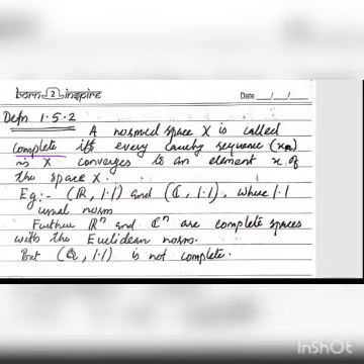Now we have some complete spaces, that is R with the usual metric, or C with the usual norm or metric. Since from the norm we can go to a metric, these can be taken as metric spaces also, where the metric comes from the usual norm.